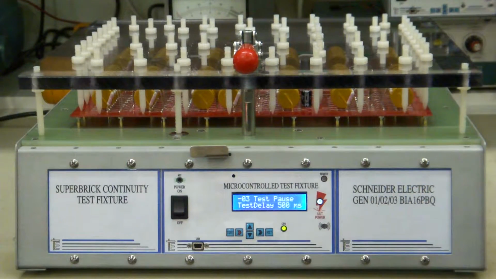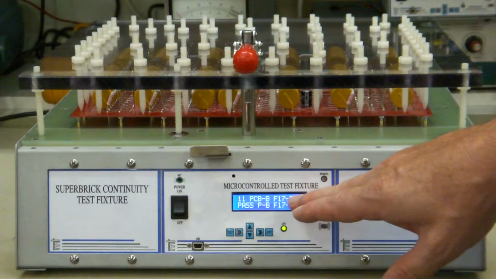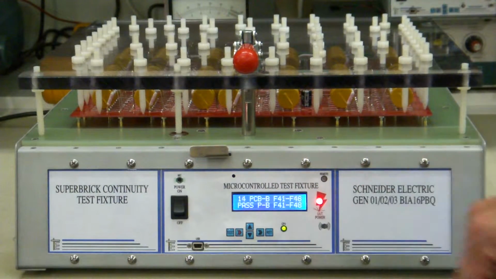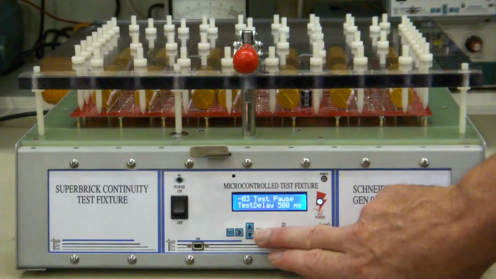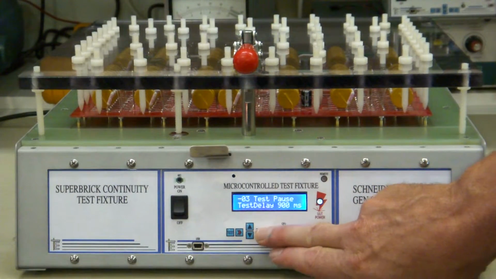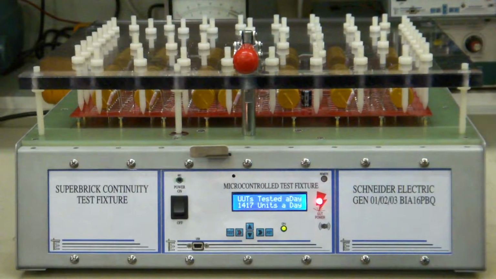Next test down is the test pause. You can see how this test pauses each time. It cycles through slow enough so that you can view each one of the test results, and it doesn't take too long to finish. Now if we were to increase this test pause up to 1,000 milliseconds instead of 500, it would really slow it down. But you could view each test really closely. If you needed to do that, that's an option for you.